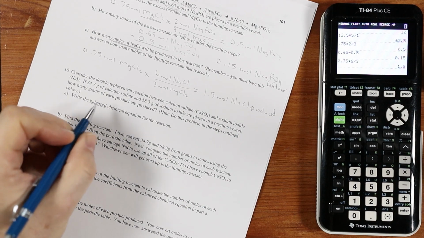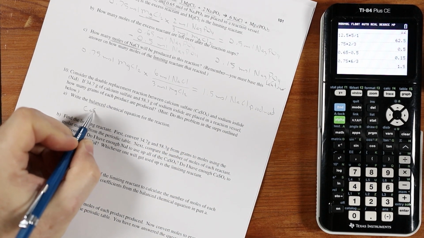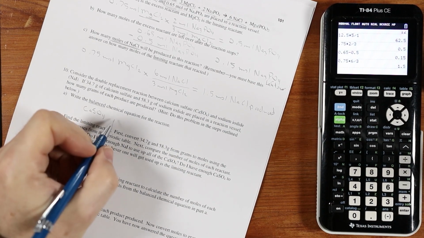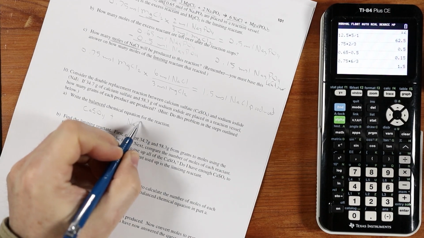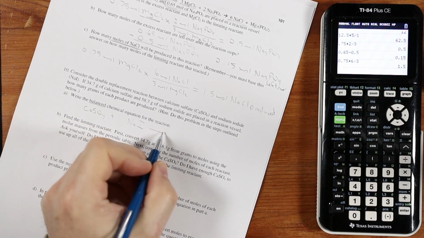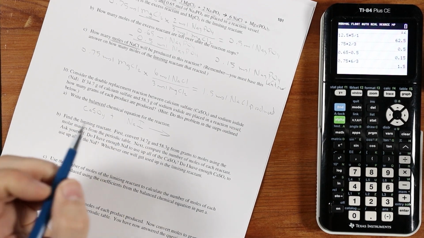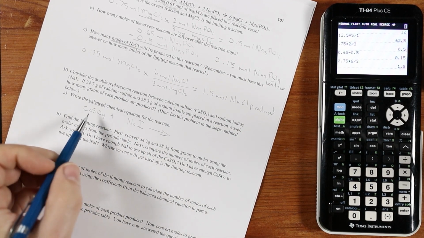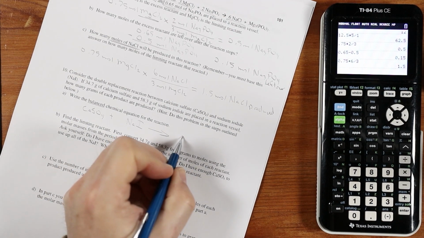Right? So I'm going to have calcium sulfate, CaSO4, is going to react with NaI. I'm going to have a reaction that occurs. This is an ionic compound, this is an ionic compound, so it's going to be a double replacement reaction. The calcium and the iodine will get together.